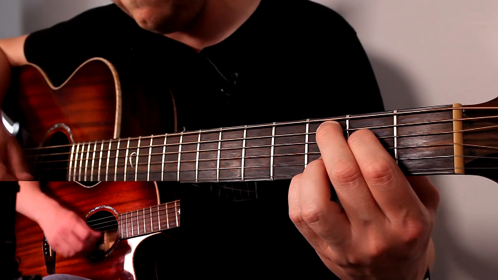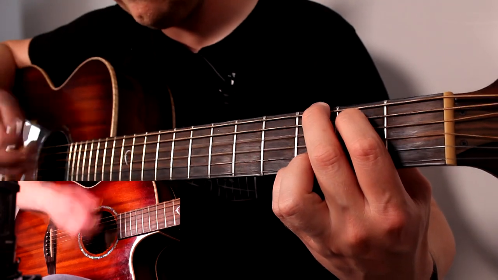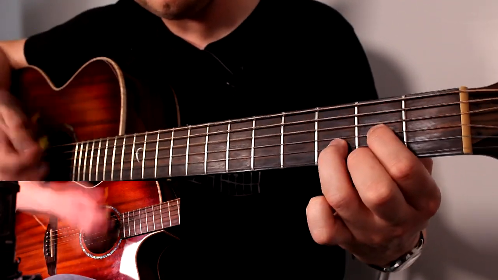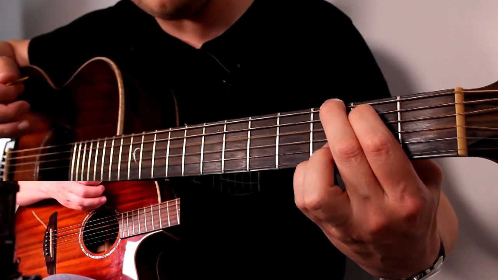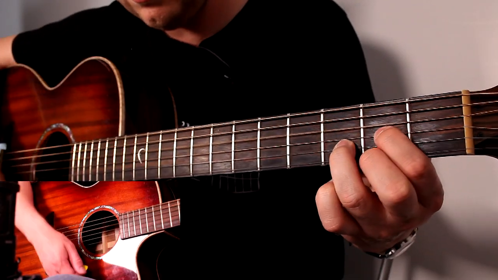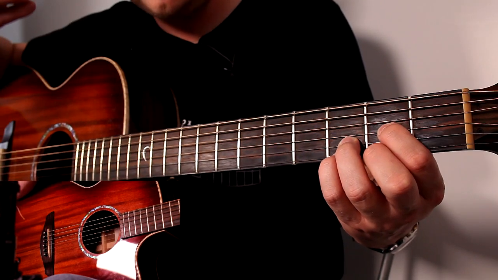So let me break that down for you very slowly. This is the first part, G. So we go down, down, down, down, up, then we change to D. You do a down strum on D, put the little finger down for the up.